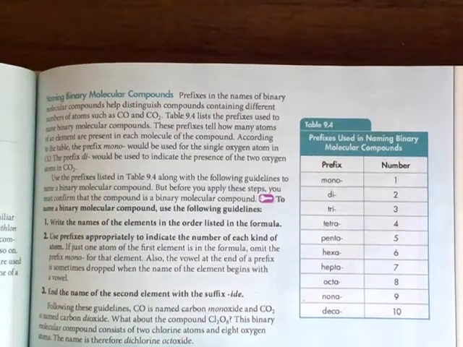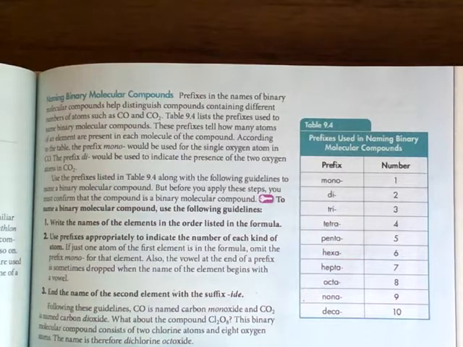How do we name binary molecular compounds? Okay, there's 3 rules. To name a binary molecular compound, use the following guidelines. 1. Write the name of the element in order listed in the formula. 2. Use prefixes appropriately to indicate the number of each kind of atom. Step 3. End the name of a second element with suffix IDE.